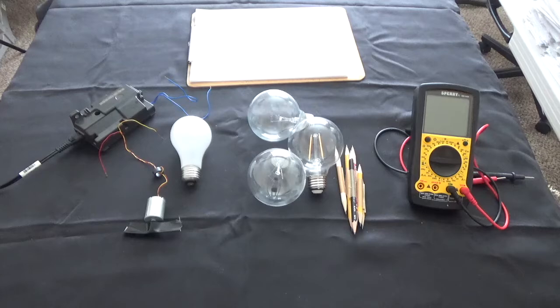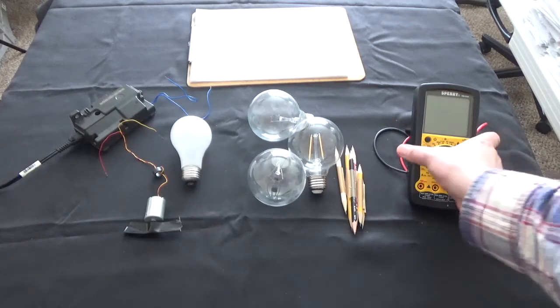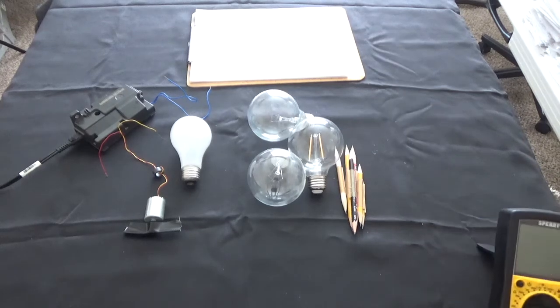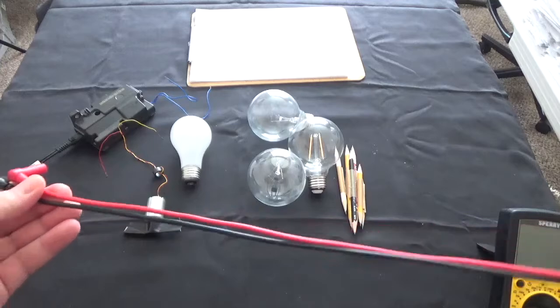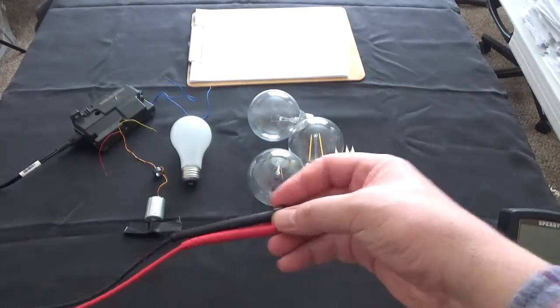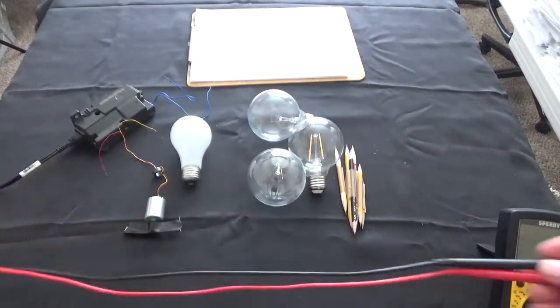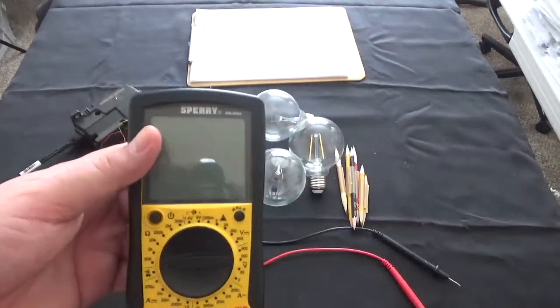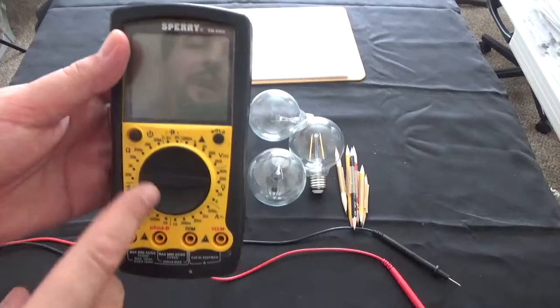Just to give you a brief introduction about the multimeter. These are the connections that we use for the multimeter. Keep them here, and actually this is the multimeter.